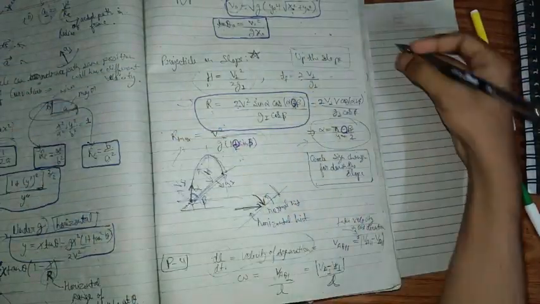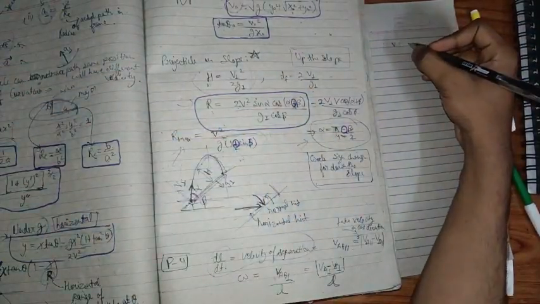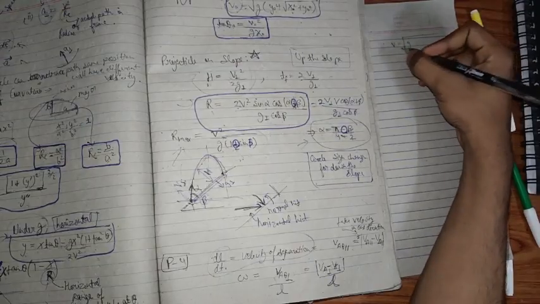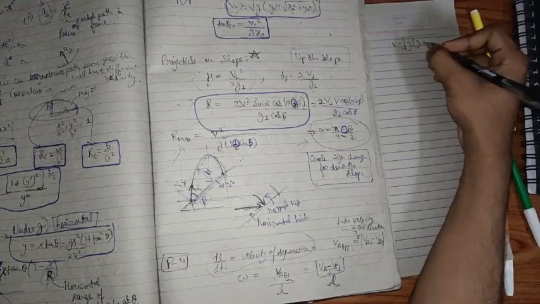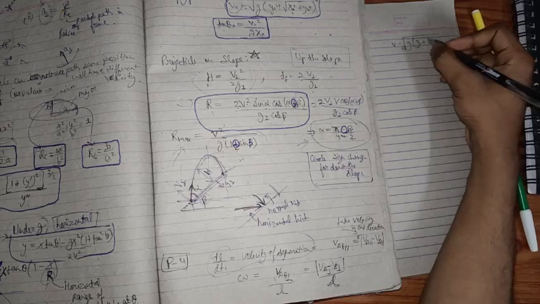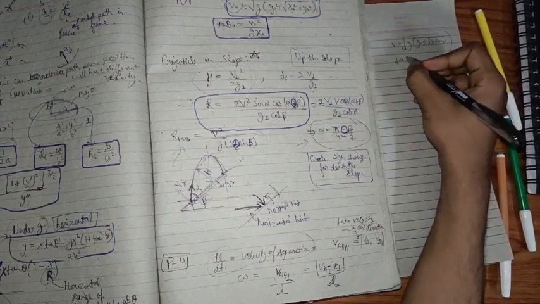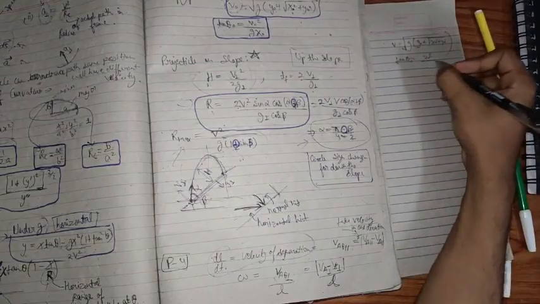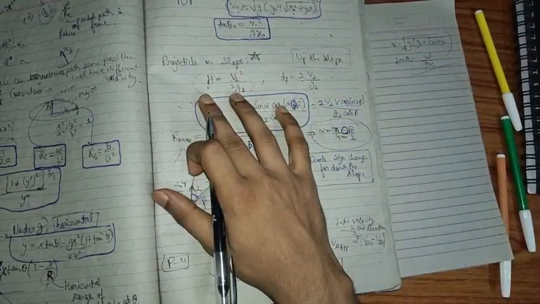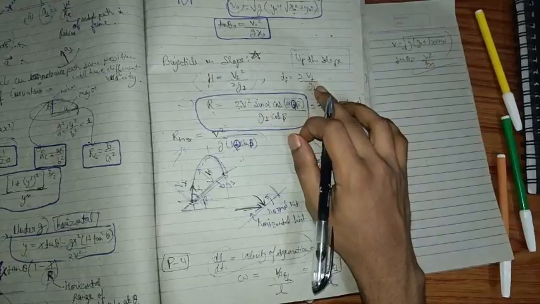So I will write down v is equal to the square root z times bracket y vertical height into root of x square plus y square, and also the tan theta of the throw is equal to v naught square by g x naught. Okay, now moving ahead, height is given by this time of flight.